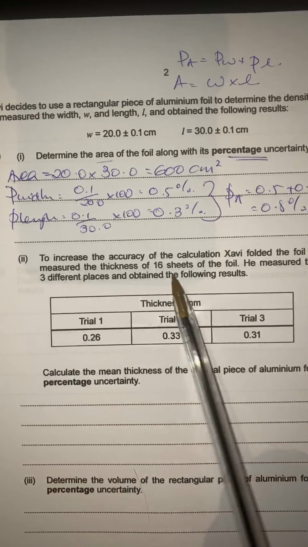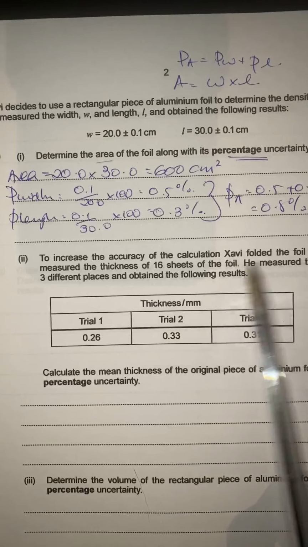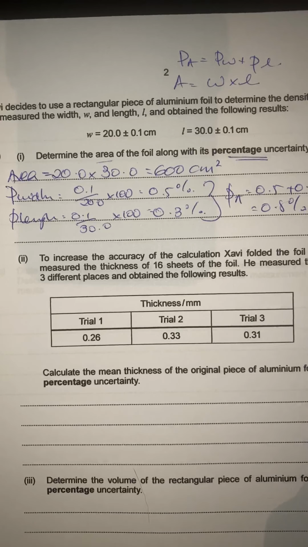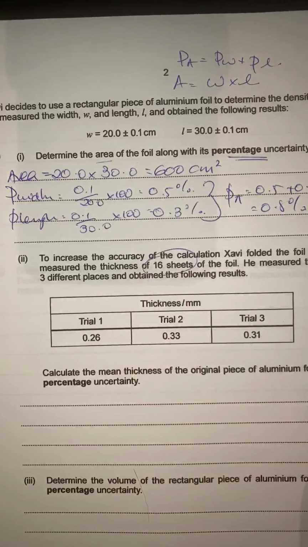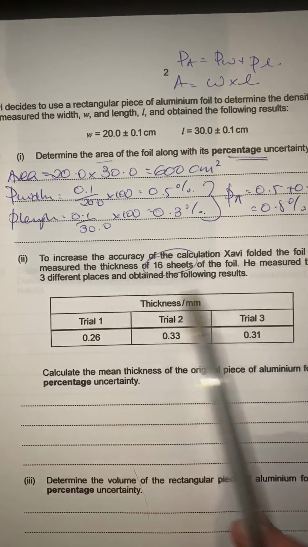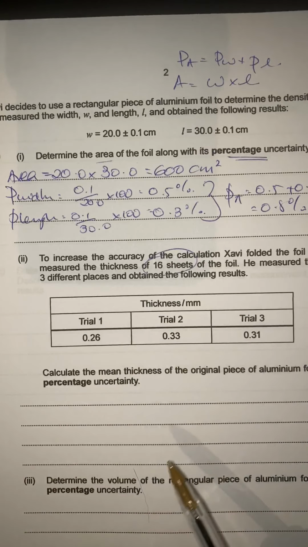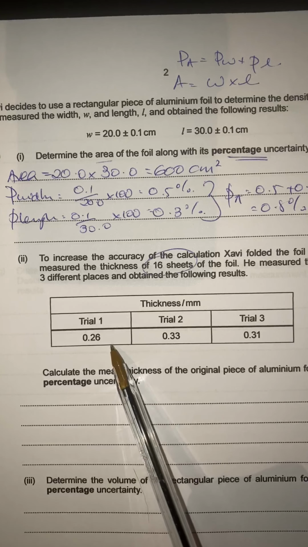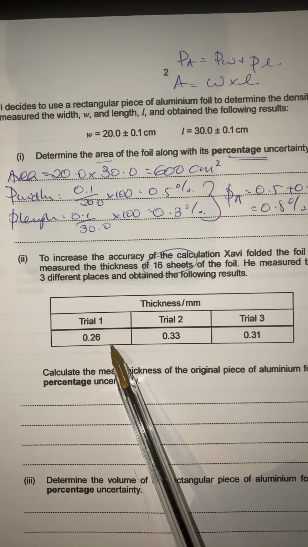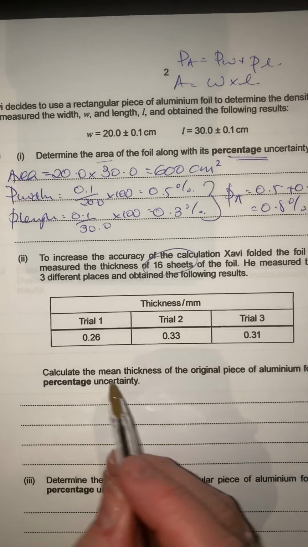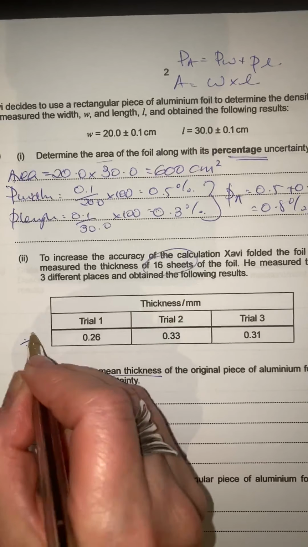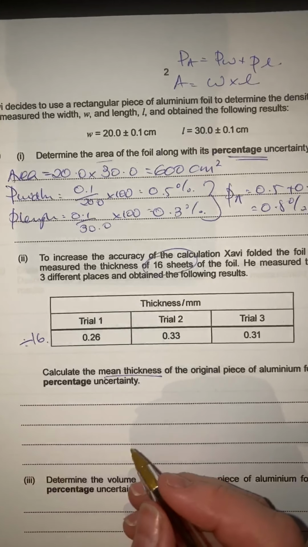Now then, to increase the accuracy of the calculation, he folded the foil 4 times and measured the thickness of 16 sheets. He measured the thickness in 3 different places and found the following results. So he's got a range of readings here, but this is not the thickness of a single sheet, this is the thickness of 16 sheets. To find his 3 thicknesses, before you can find the mean, you need to divide all of this by 16.